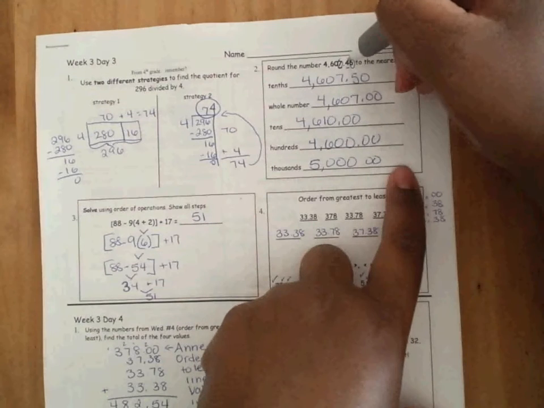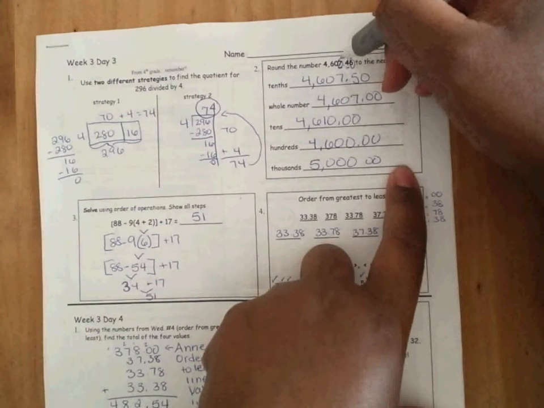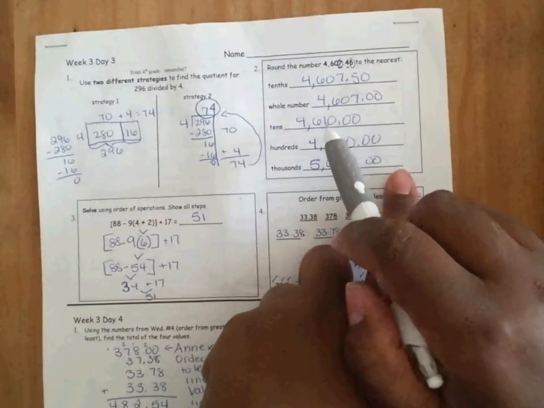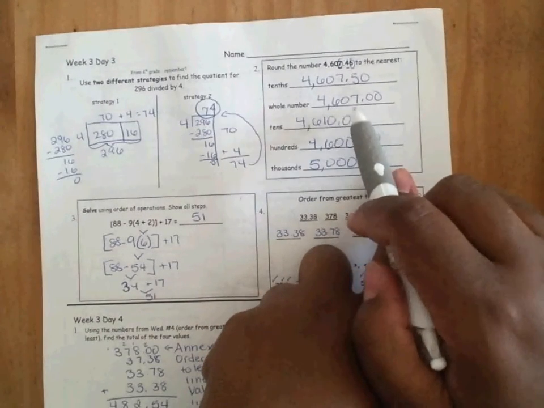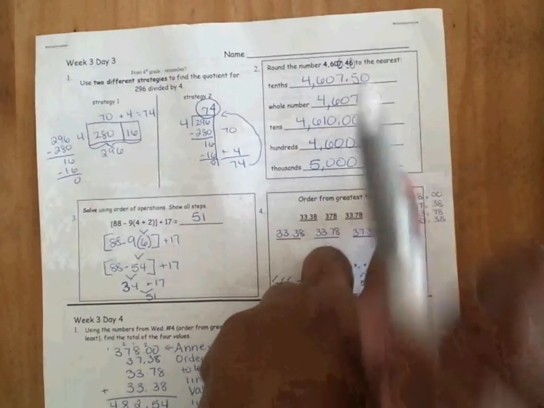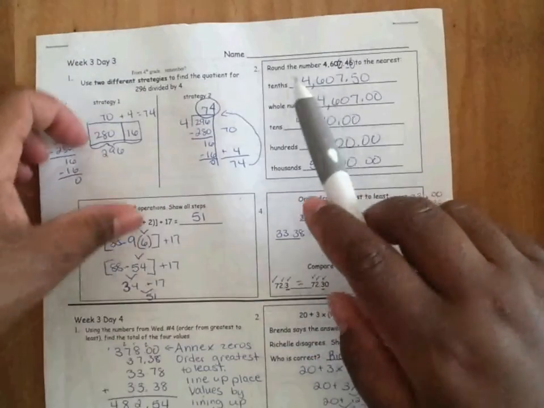So let's look at the 4. Does 4 tell me that my 7 stays the same, or that I rounded up? It tells me that my 7 stays the same because it's 4 or less. So then that number now is 4,607, and everything behind that number turns to 0. So now I have 2 zeros behind my decimal, behind my units place.